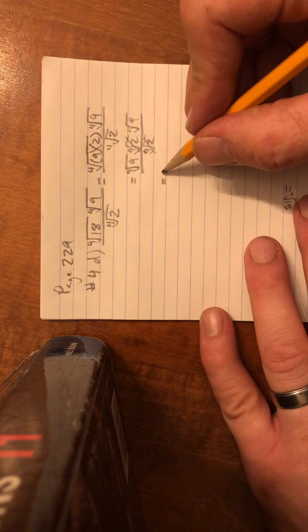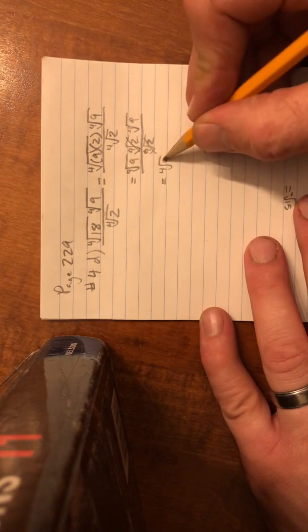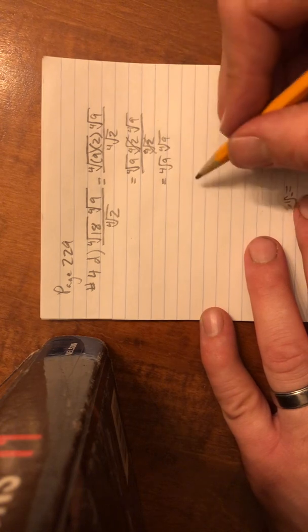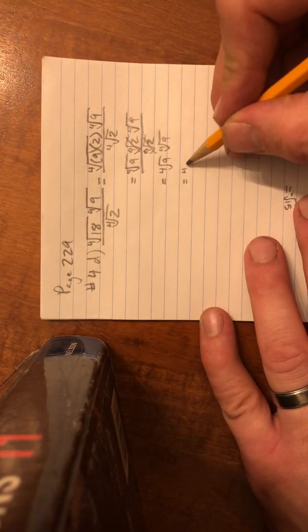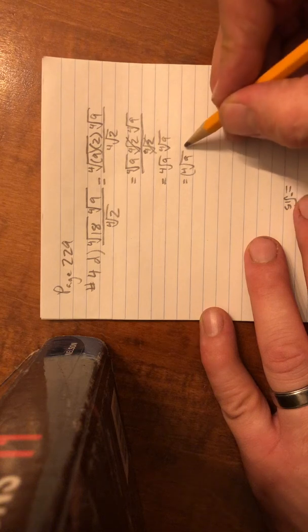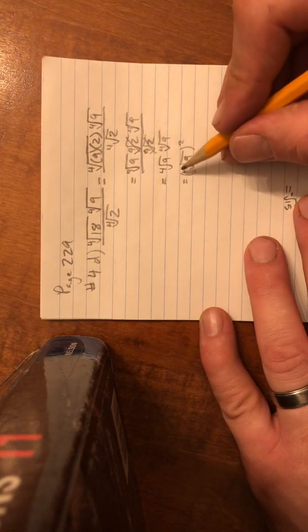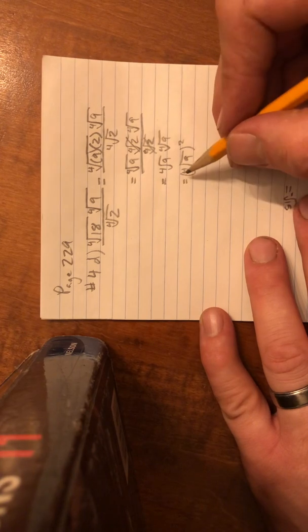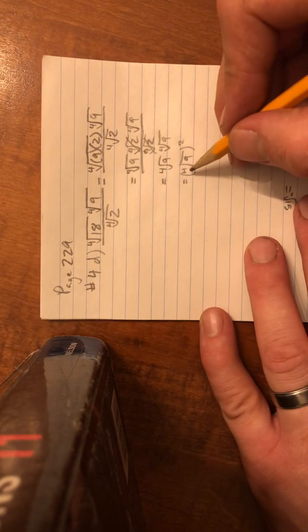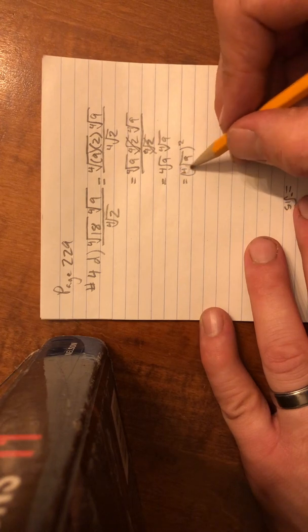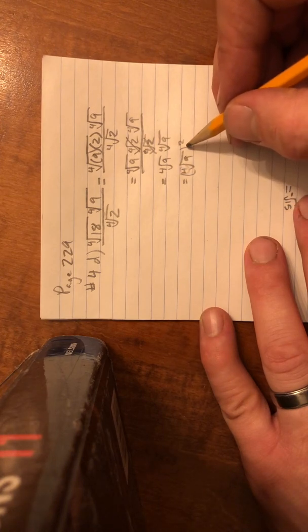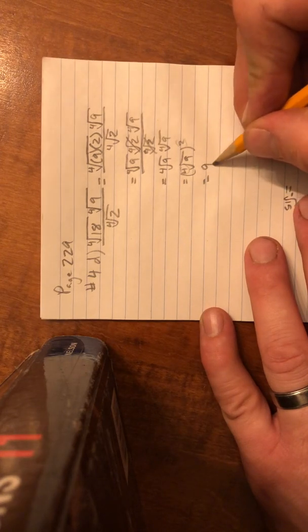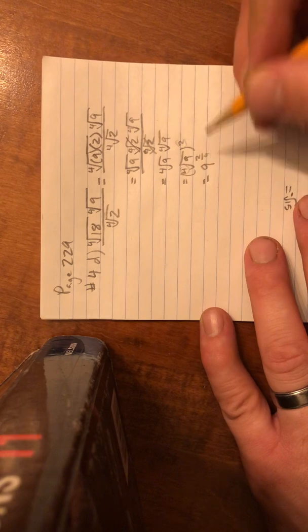There's two of them, so I can write this as the fourth root of 9 squared. And now I can change this radical to rational exponents. So remember, the denominator of the rational exponent is the index, and the numerator of the rational exponent is the power that it's raised to. So this is going to be 9 to the power 2 over 4.